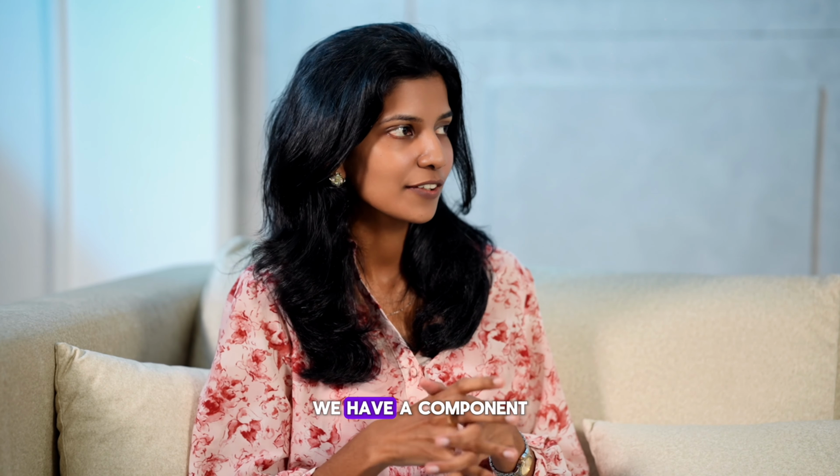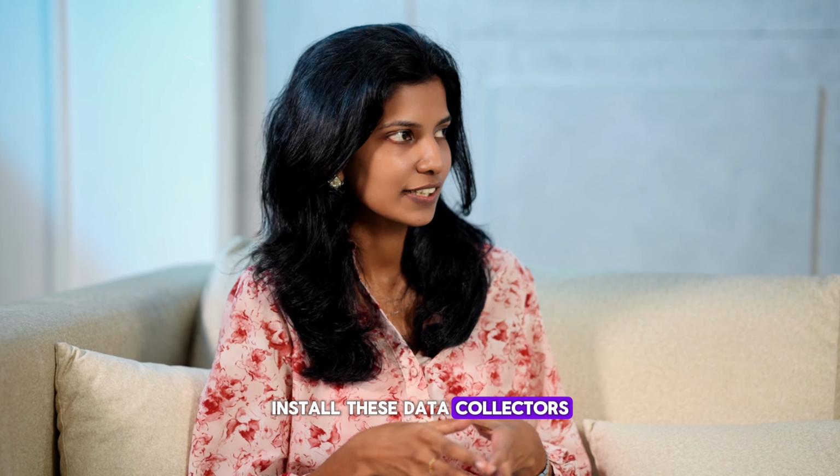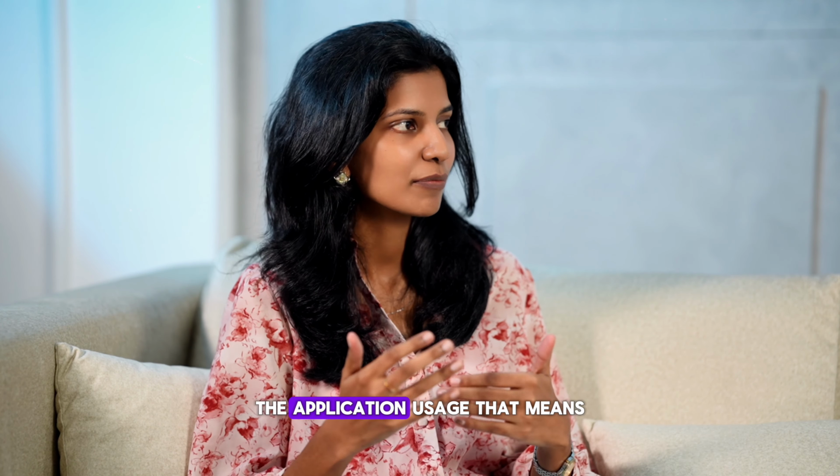For that we have a component called the data collectors. We need to install these data collectors on the client machines within the organization. Then these data collectors will collect data regarding application usage. That means what applications are used on that particular device and the usage of those applications. These are the details we collect from client machines, and using that we do the assessment.